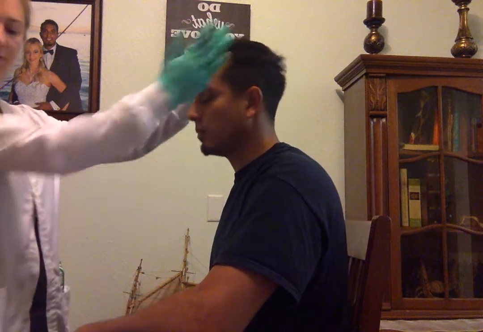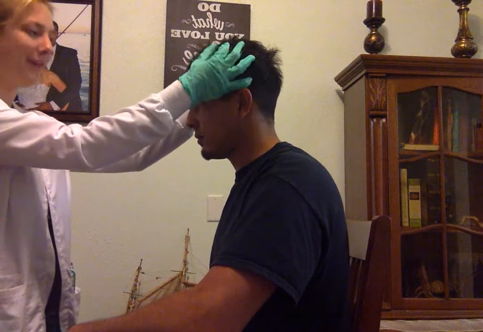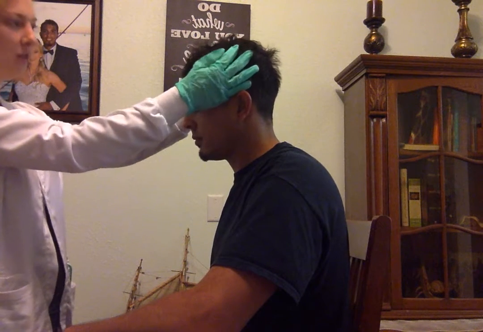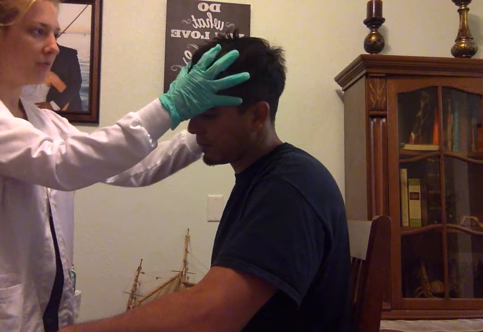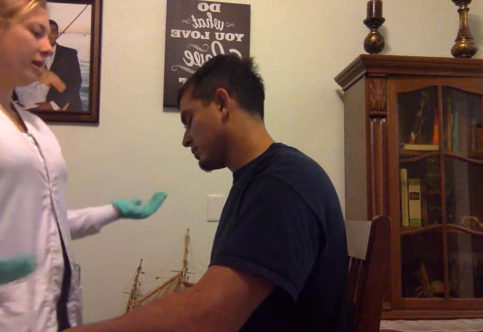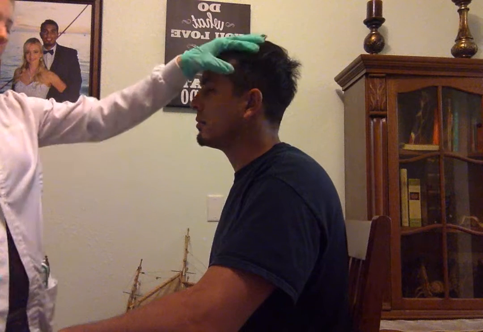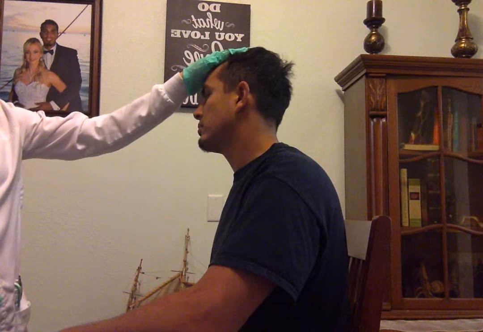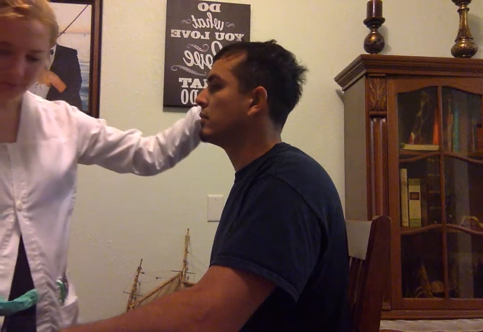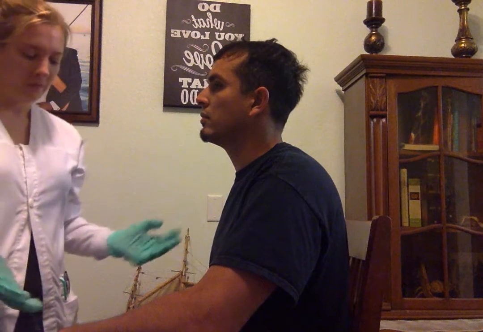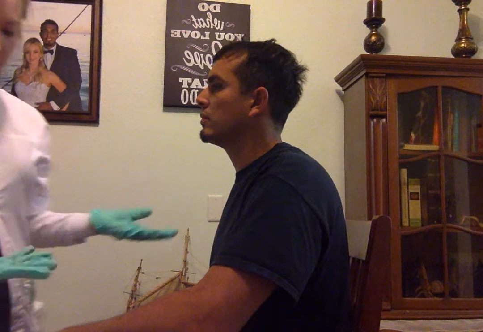Now I'm going to check the scalp and the hair. I'm going to note texture, color, distribution, and amount of hair. Have you had any hair loss recently? No. Hair loss you would usually find in the temporal area or the crown of the head. If you find any hair loss, for example in the feet or toes, it may indicate a circulatory disorder.